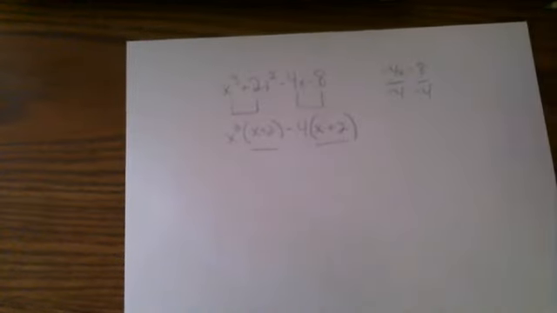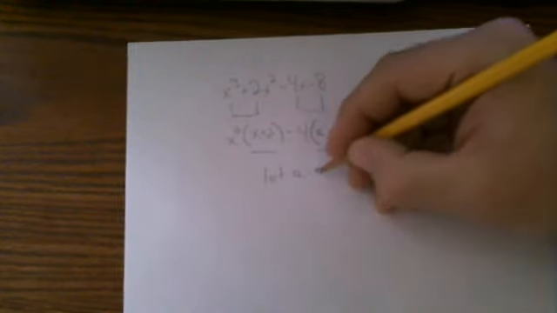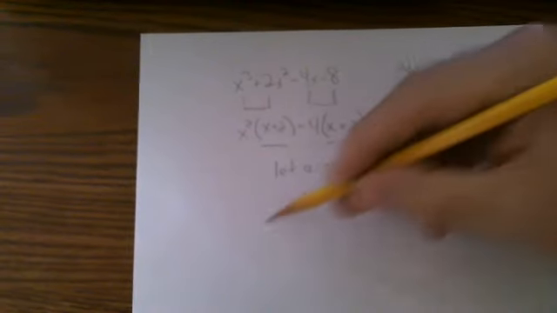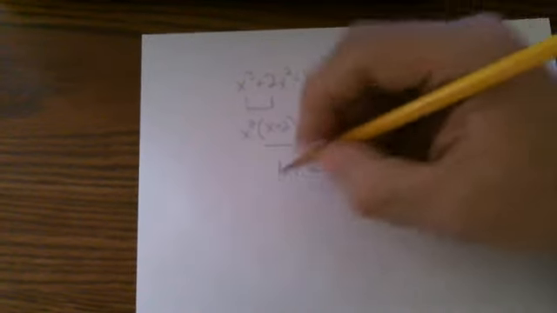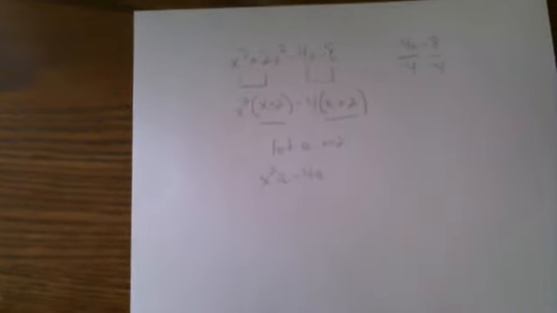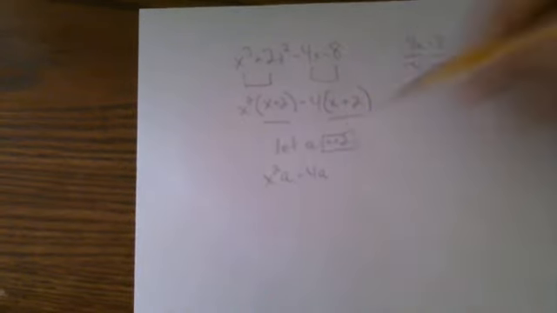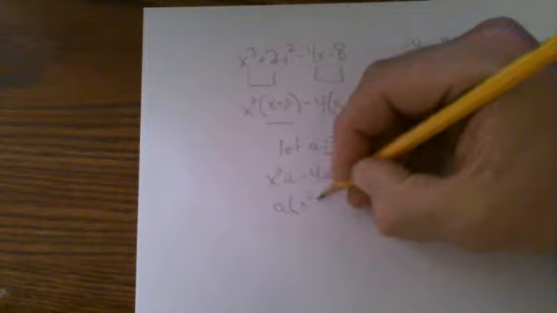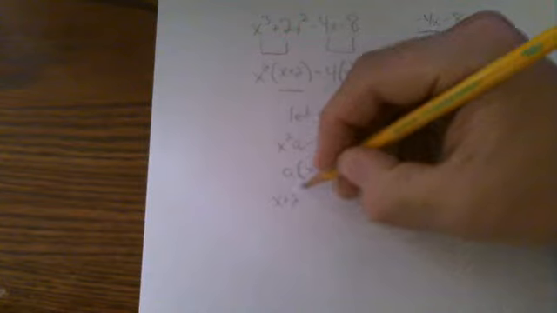If you want to include a let statement and say let a equal x plus 2, then it might be a little easier to factor. But if you wanted to go right to the common binomial x squared minus 4 times x plus 2, that's fine. The let statement simply helps you factor this. So now we have x squared times a minus 4 times a, where a is represented by x plus 2. So we have a GCF of a, and we said a was x plus 2. So let's plug it back in.